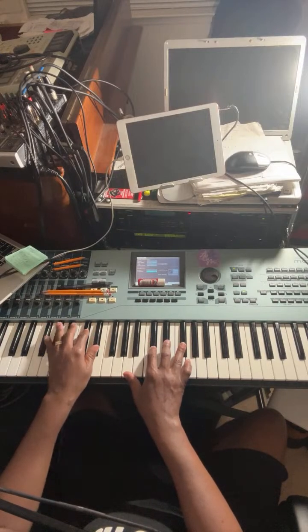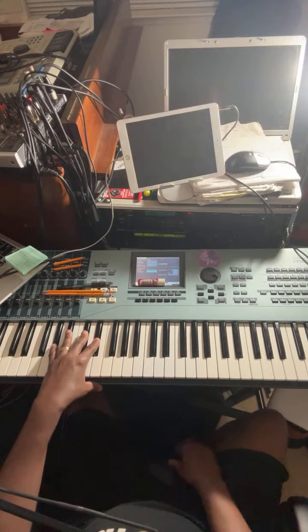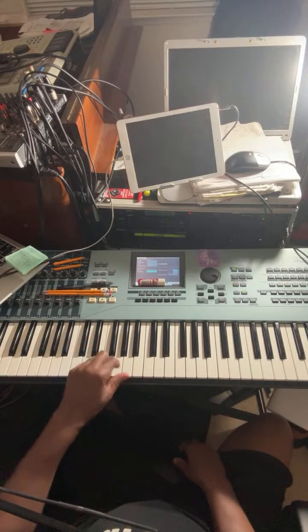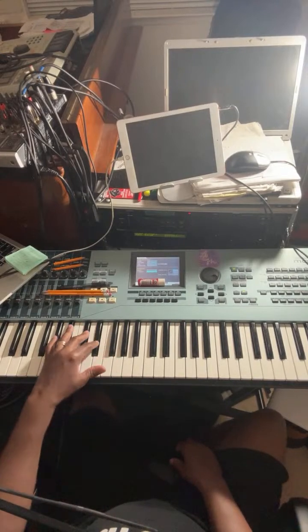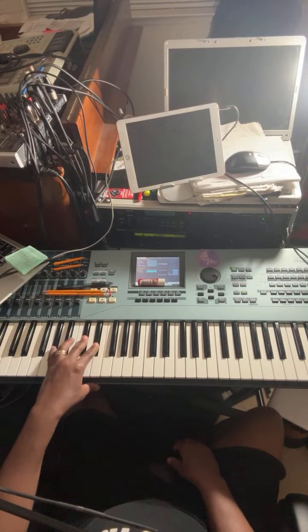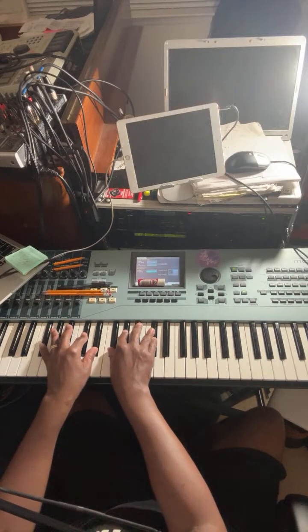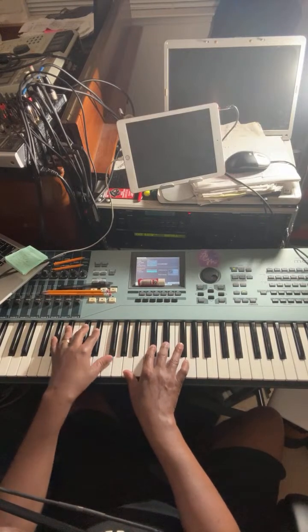And I might move this over, because it's the sus4, or actually, hold on, stuck note. Here we go, use the sus4. Oh, well, that's it.